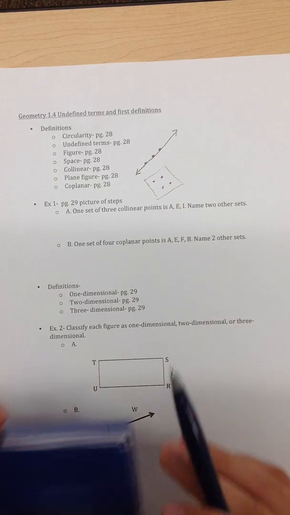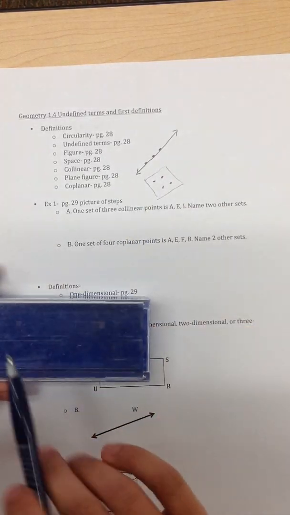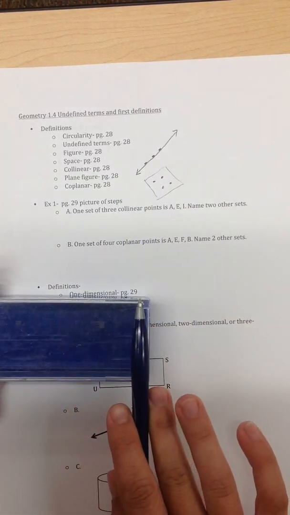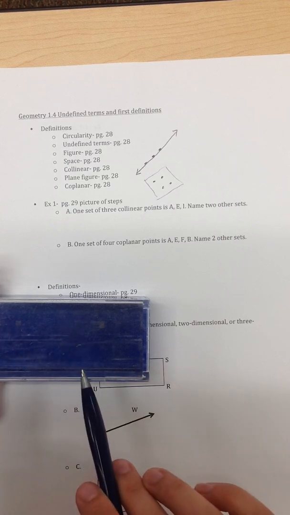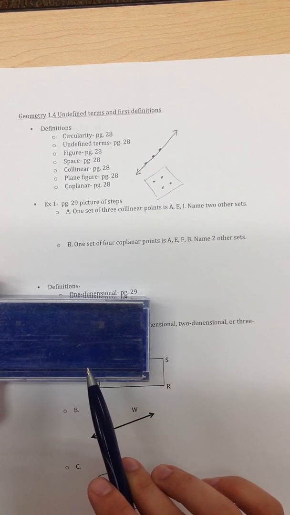Or if I had this box here, a plane could be this top half of this box. So if I had 4 points on the top of this box, they would all be coplanar.